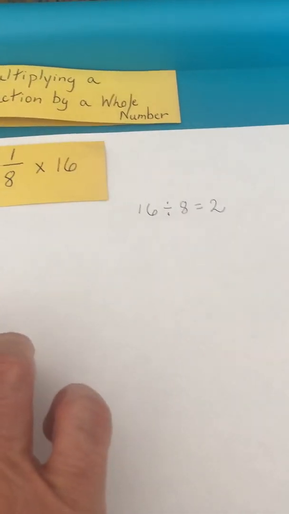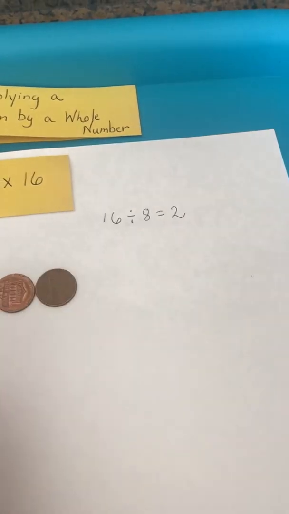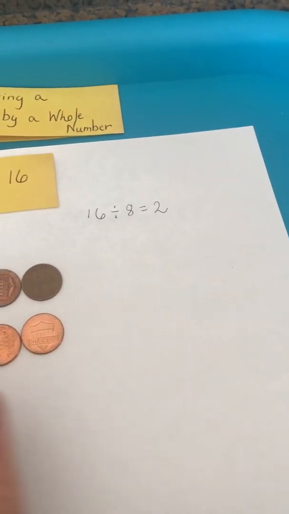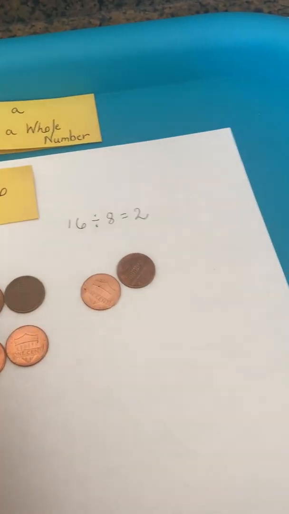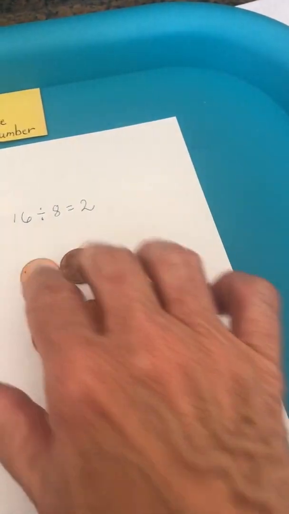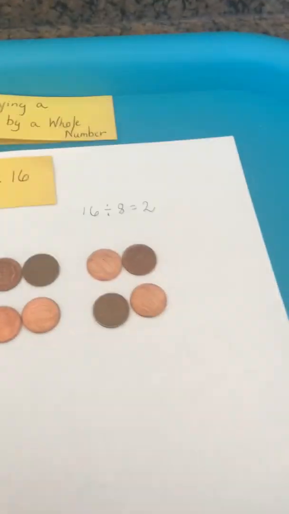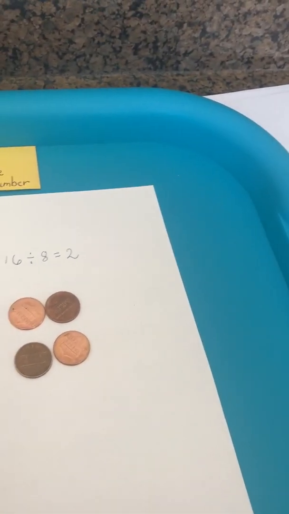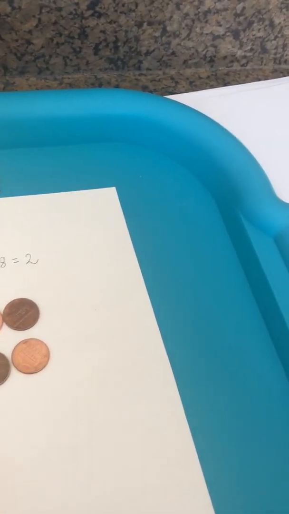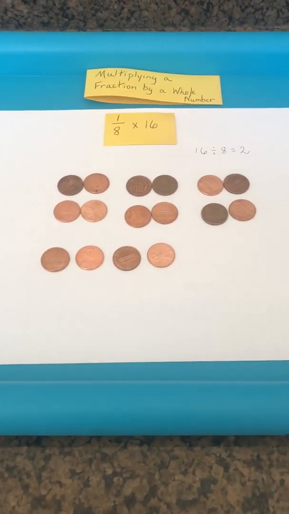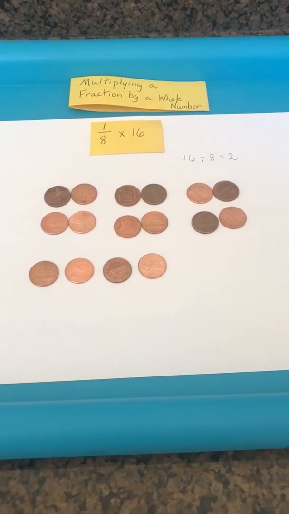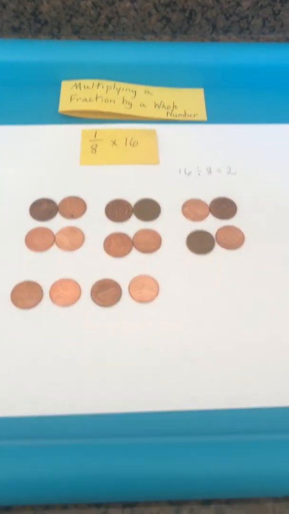So I'm going to start dividing them, putting 2 in every group. Might be kind of hard to see because there's a lot of them. I'll try to spread them out a little bit so you can see. And you can see that I have 2 in every group.